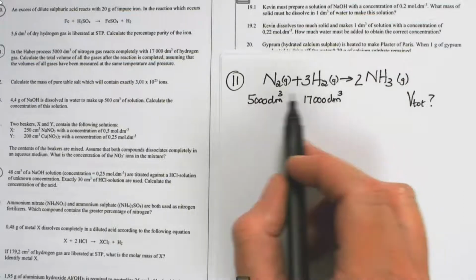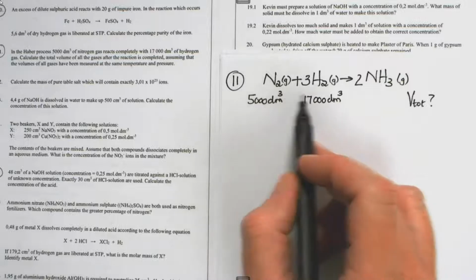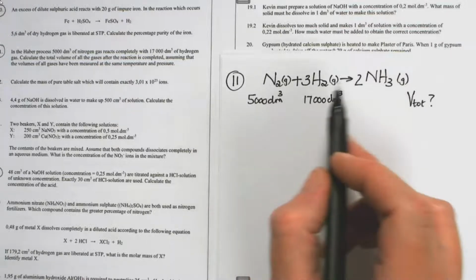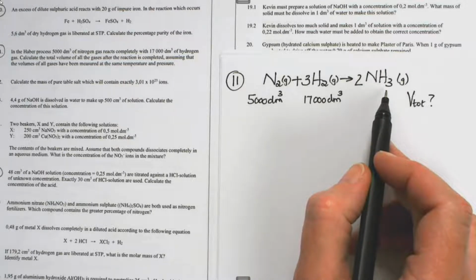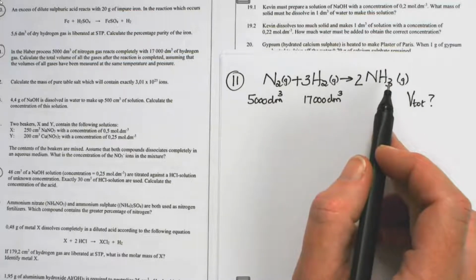So that's very important. One of them will be used up. Of one of the two, there will be something left, and it's not always the biggest one of the two. And then you will form ammonia. So we must find out what is the volume of the ammonia formed.